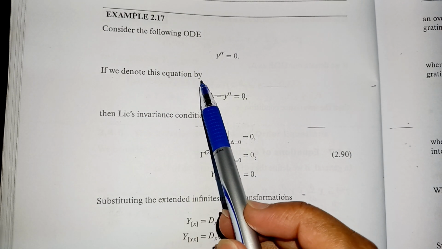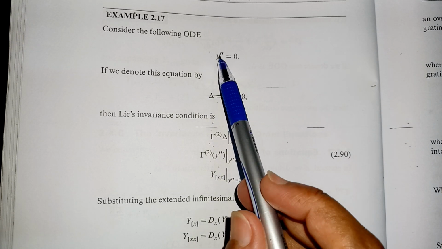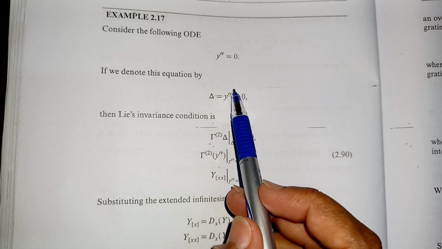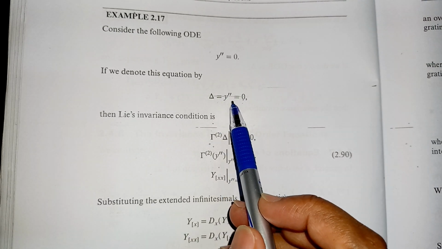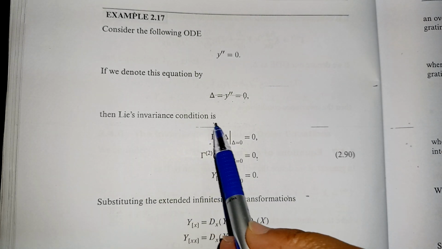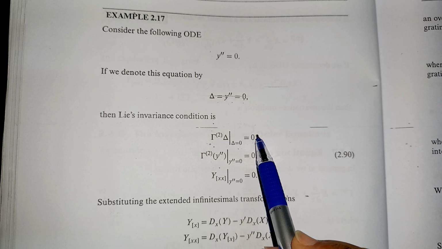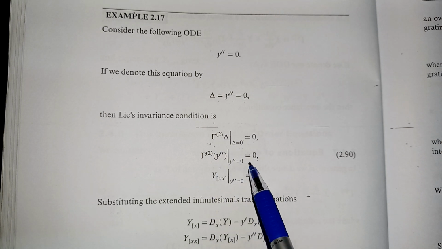Now we know that if we want to denote it in terms of delta, then we will write delta is equal to y double prime and set it equal to 0. Now students, as we know that this is a second order ordinary differential equation, so we will use gamma 2. Means the least invariance condition is gamma 2 of delta at delta is equal to 0, that is equal to 0. Or if you substitute the value of delta, then you will get this term.